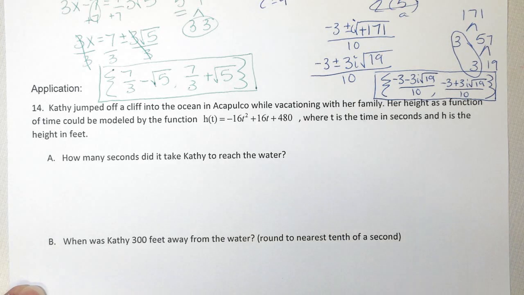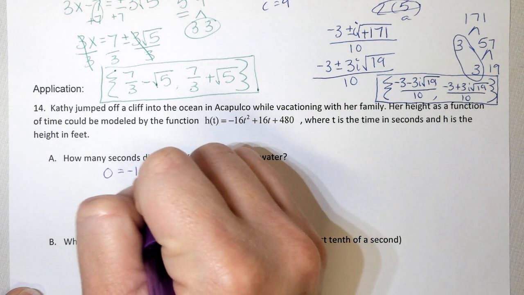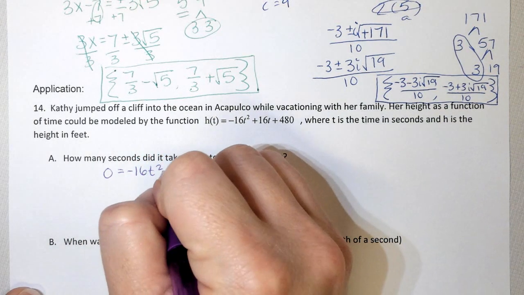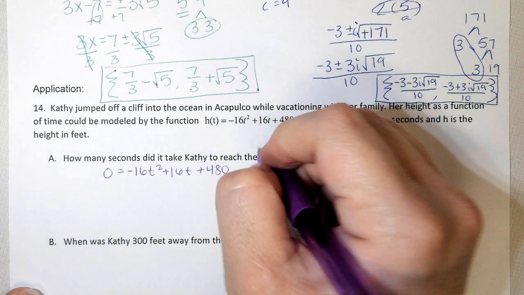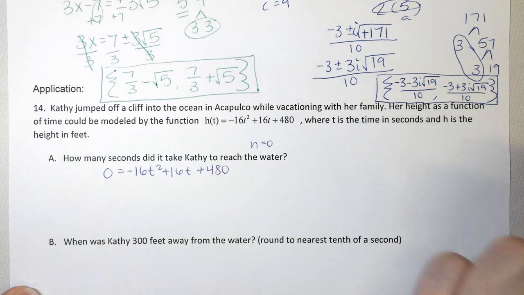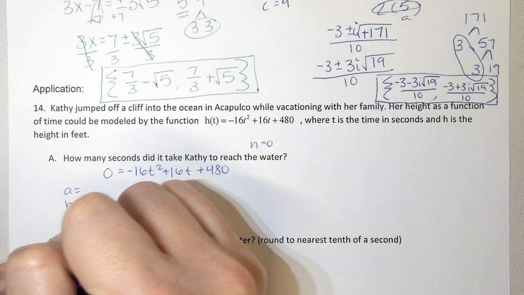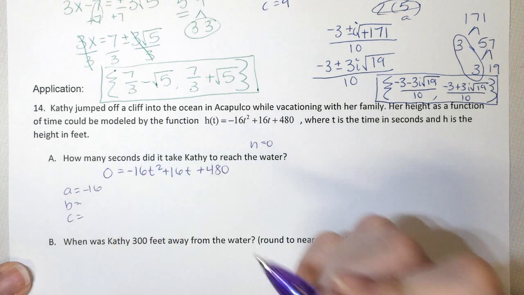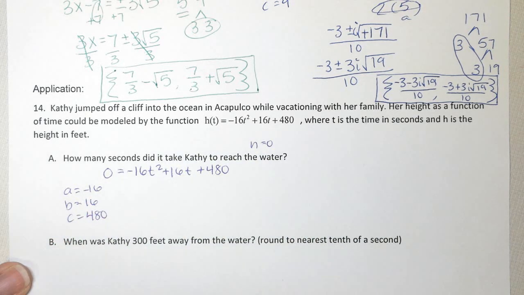Well, I want you to realize when you reach the water, the height is 0. She's no longer in the air, so her height is 0. So that's going to be 0 equals negative 16t squared plus 16t plus 480. And now we have A, B, and C already, because it's already equal to 0. Negative 16, 16, and 480.